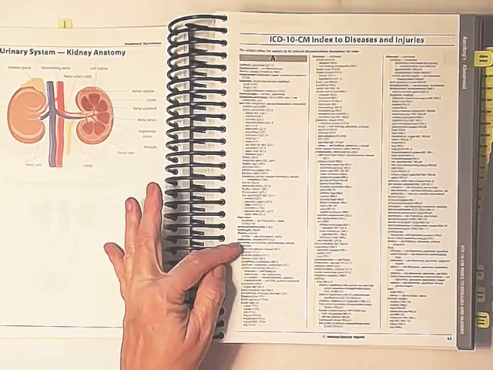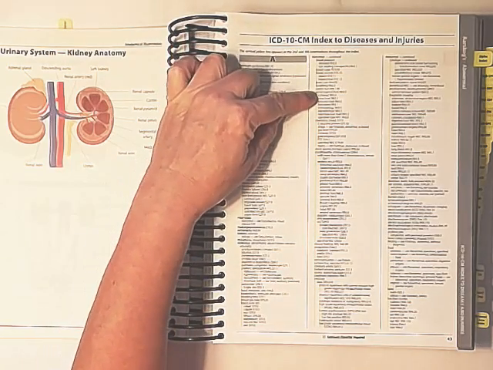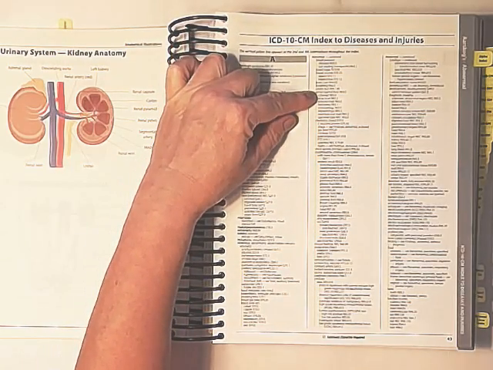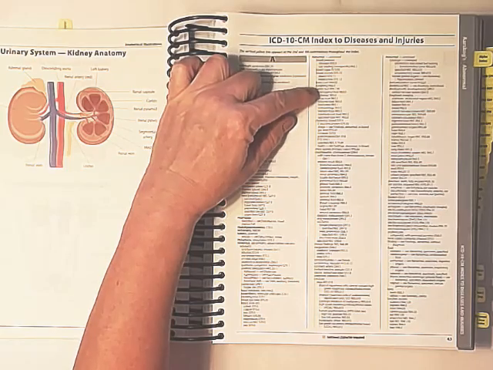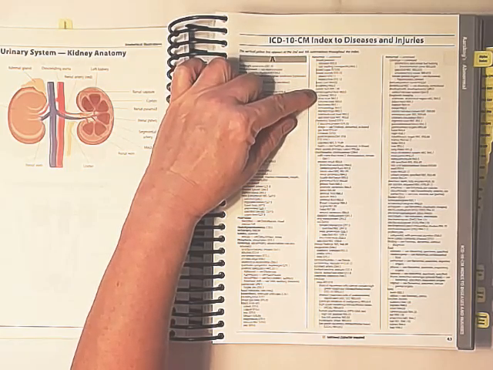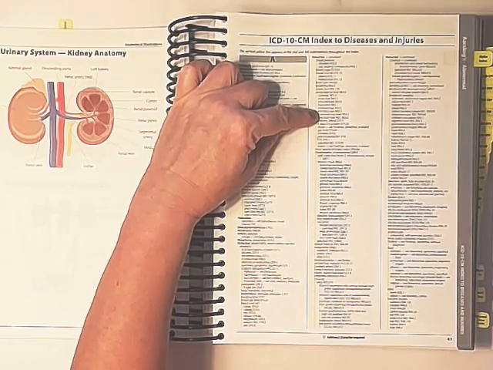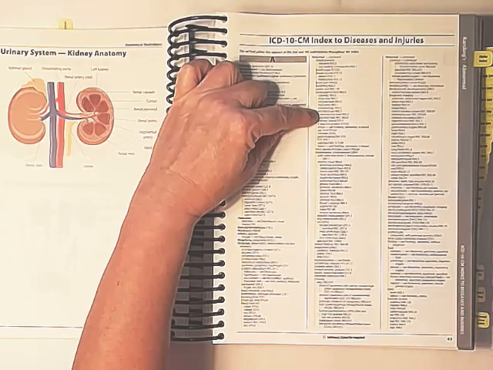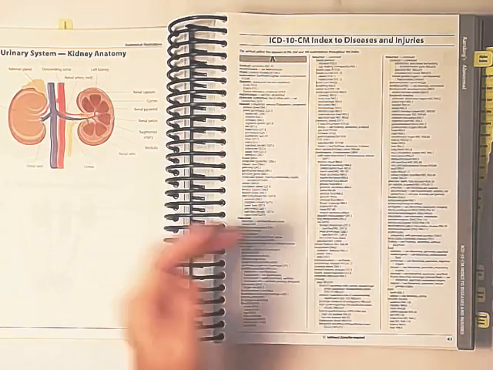So you go to abnormal, and then under abnormal, you go to cerebrospinal fluid, and then maybe it was an abnormal drug level in the cerebrospinal fluid, or an abnormal hormone level in the cerebrospinal fluid, or an abnormal microbiology, maybe something grew out in your cerebrospinal fluid. So that's kind of how you use those.